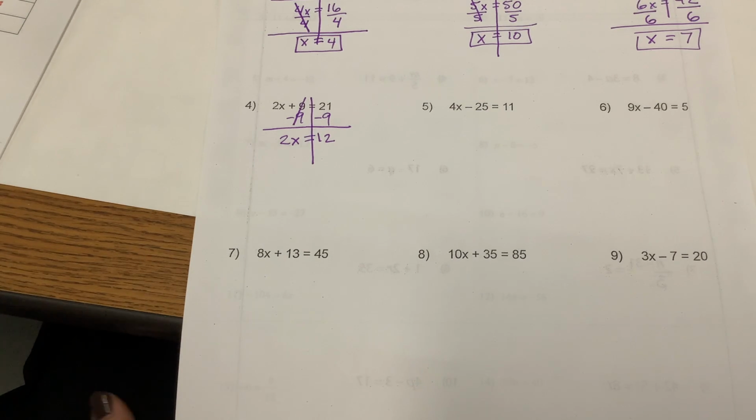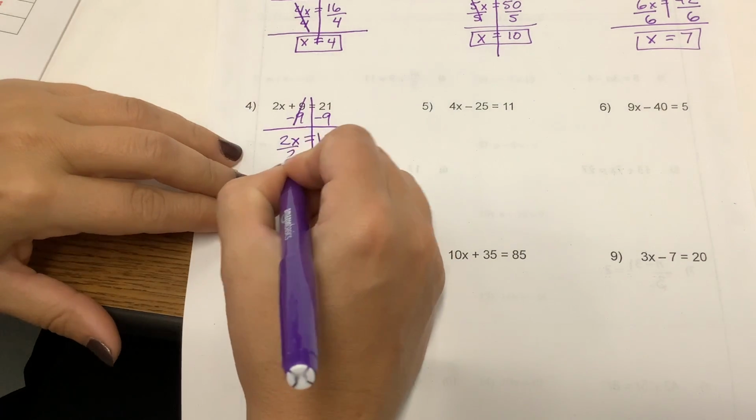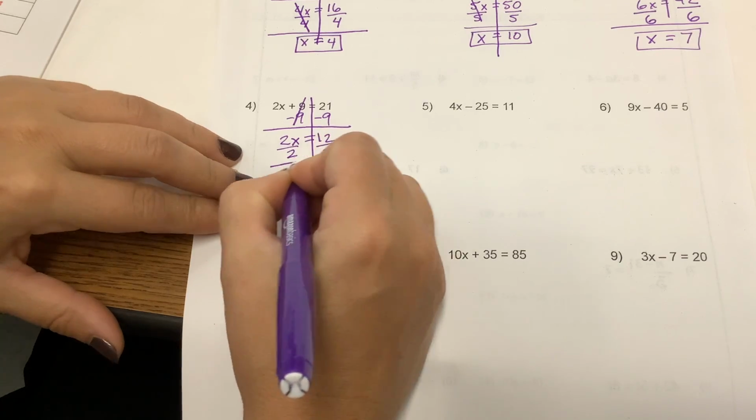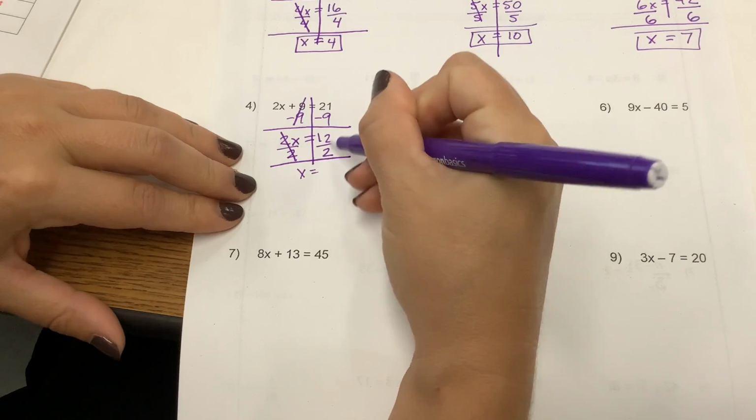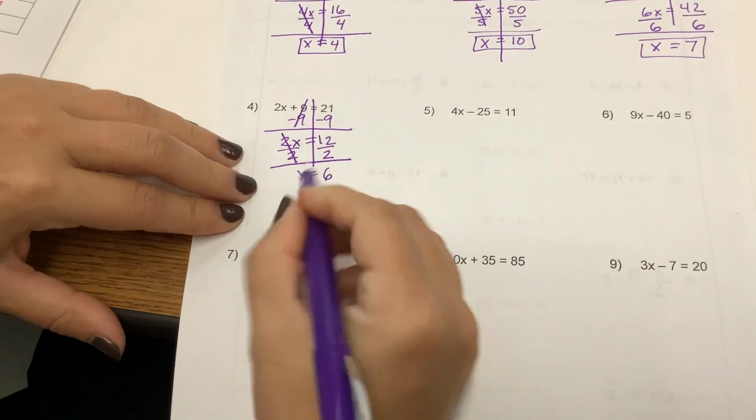Okay, Chrisley, what's our next step? Yeah, that's right. Divide each one by 2. So the 2's cancel, x is left, and 12 divided by 2 is?